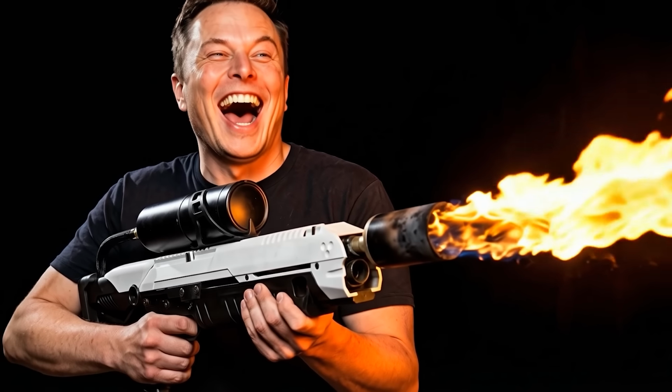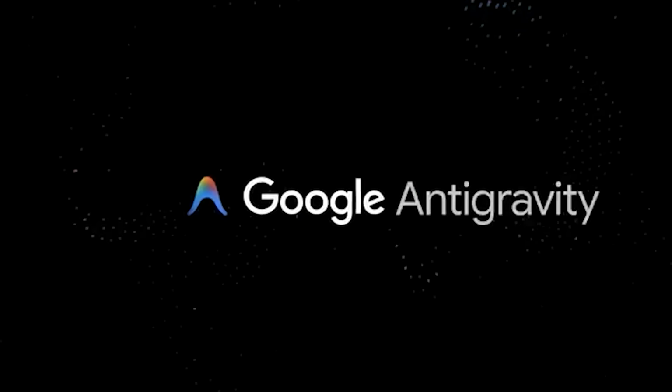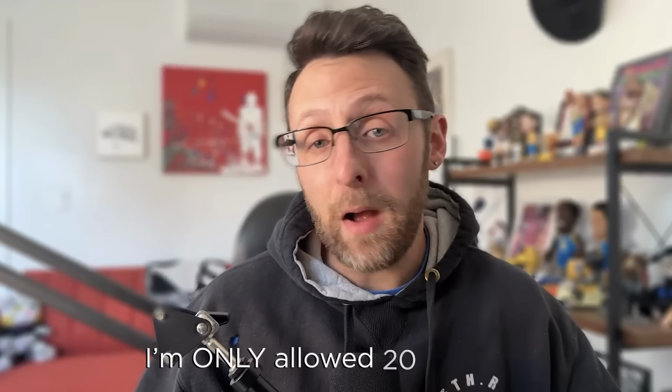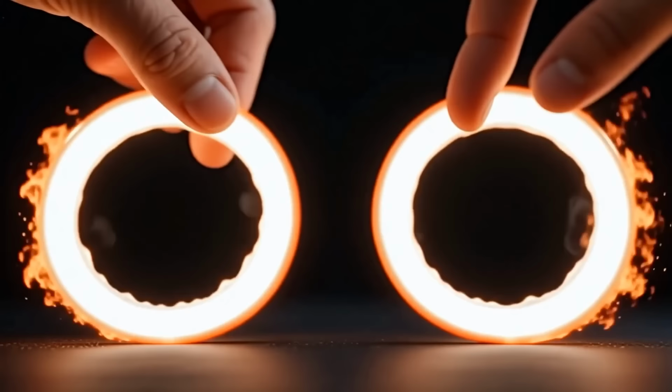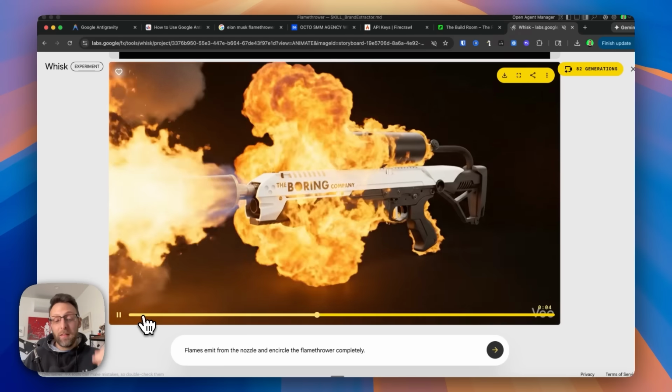This is Elon Musk's flamethrower. I'm going to try to build an expensive looking website for it using Google's latest vibe coding platform, AntiGravity, but I'm only allowed 20 minutes to do it. I don't know how to code, and I'm not using fancy copy or design skills. I'm going to build it live, step by step, and when the timer ends, we'll see if simple and fast can still look premium. Let's dive in.